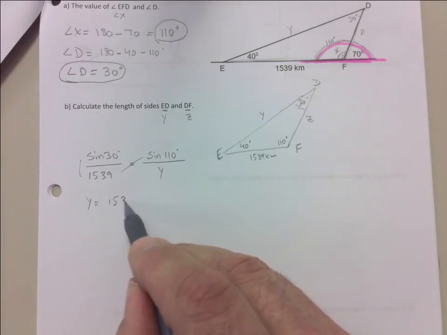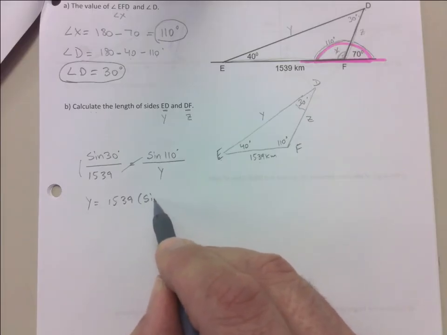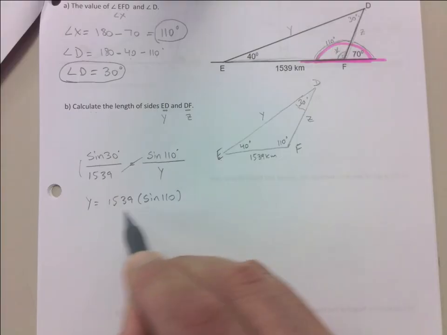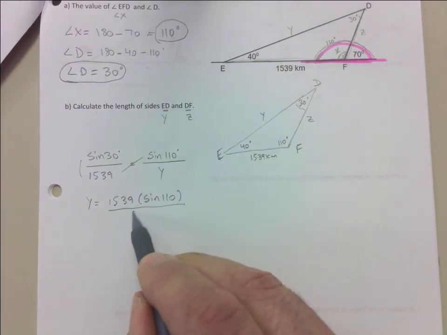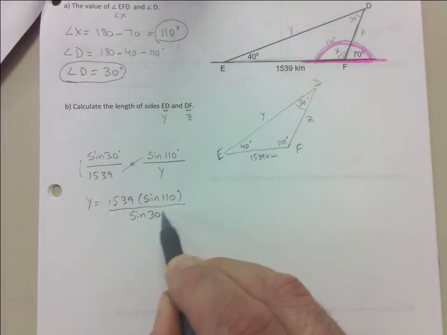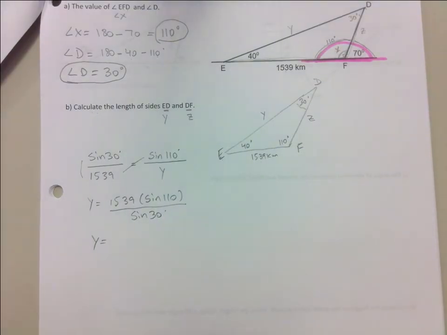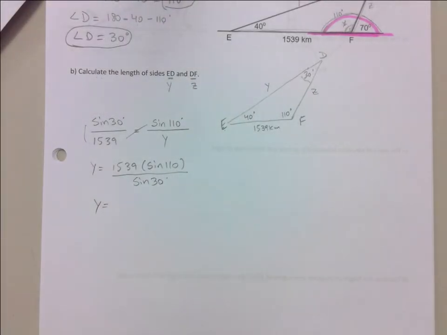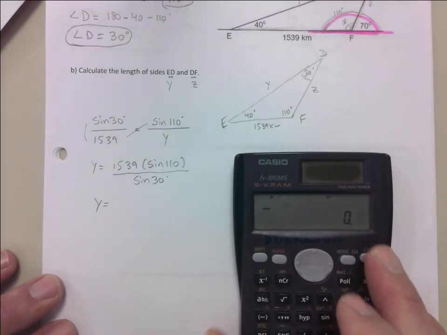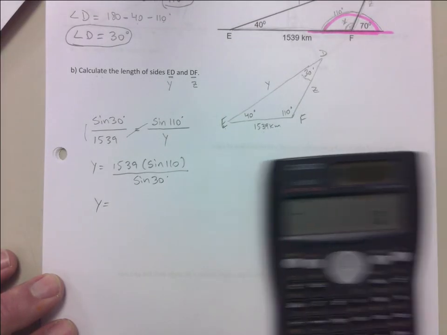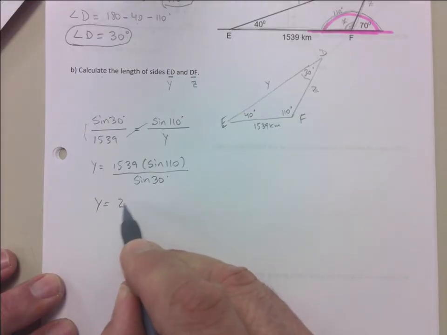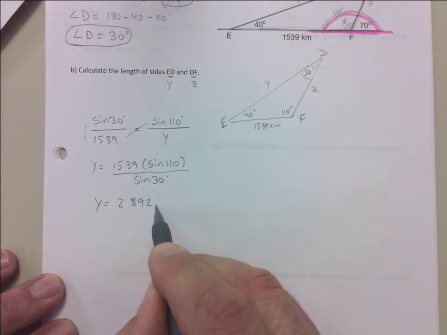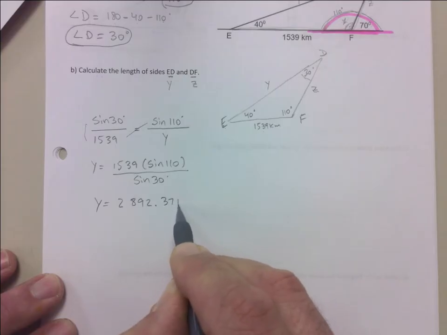Okay, so 1539 times sine of 110 over sine of 30. So there we have it. That is 2,892.37 kilometers.